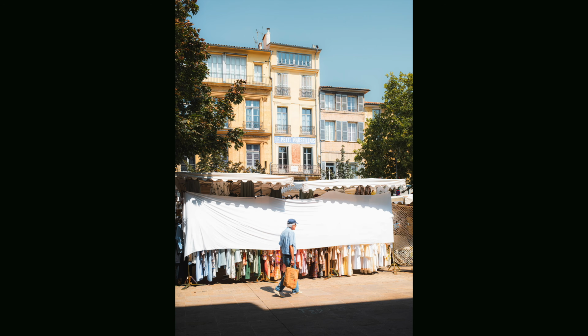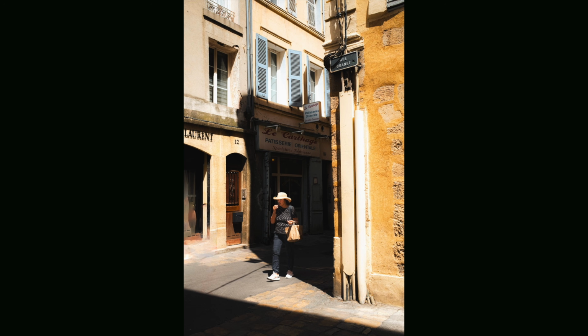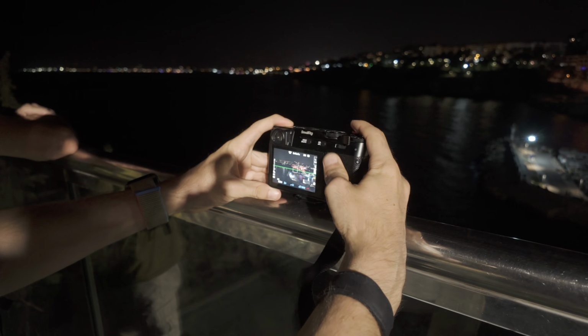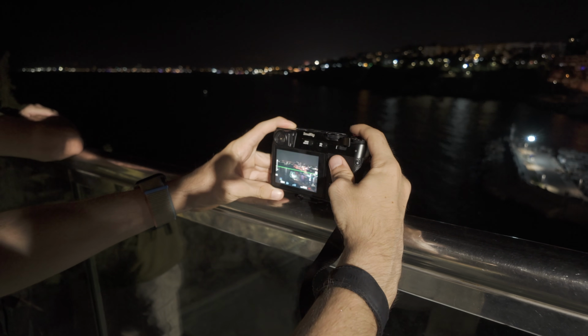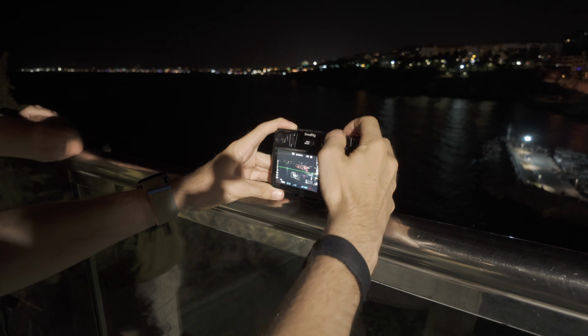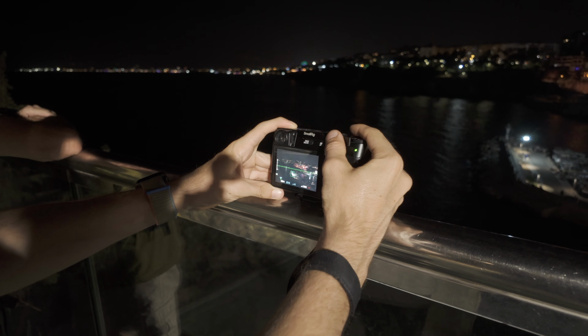I use single point autofocus 95% of the time. And I know that if I single point autofocus in the specific area I want to place the focus in, the focus won't move. Even in low contrast scenes, I know that no matter where I place my box, what's under the box will be in focus all the time.